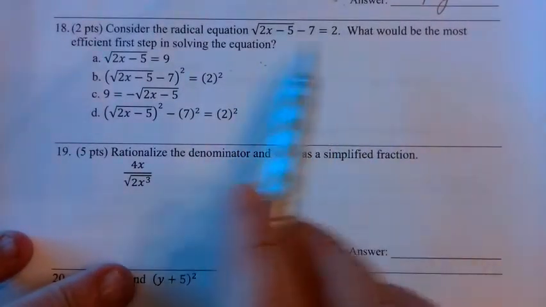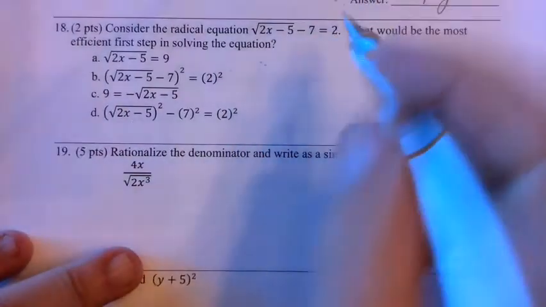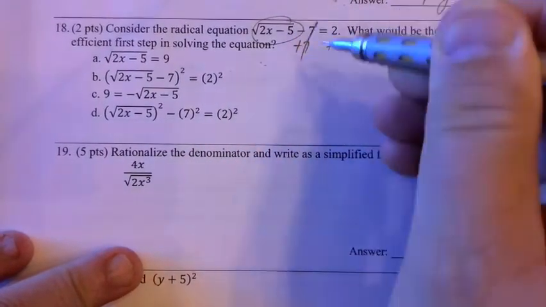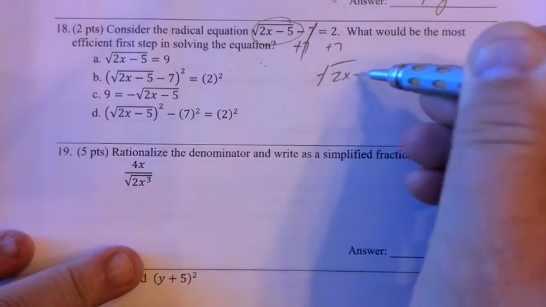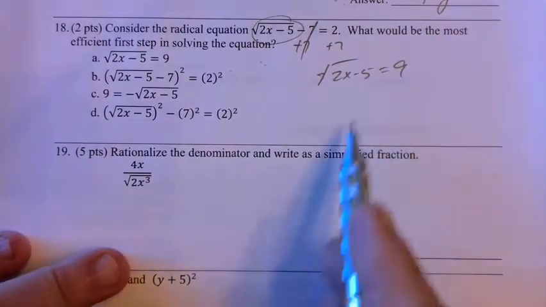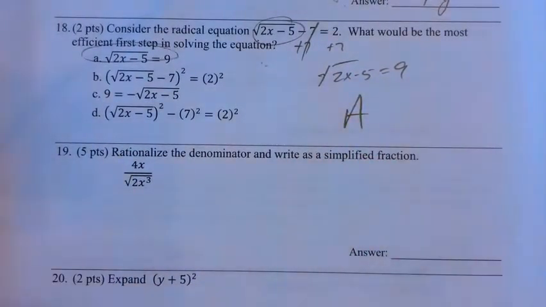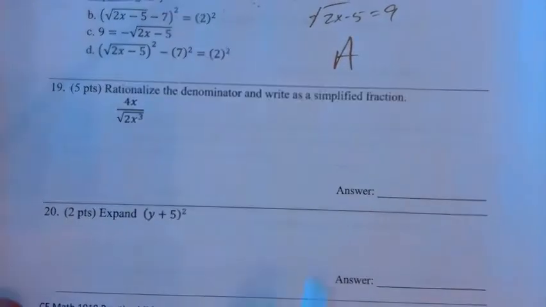Consider this radical. What would be the most efficient first step? The first step is going to be to isolate that radical. So I'm going to add 7, and I get the square root of 2x minus 5 equals 9. Do I have that? That's choice A. Perfect. A. Okay.